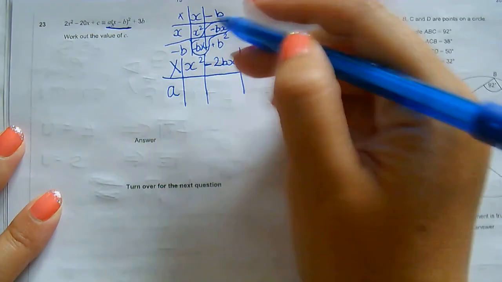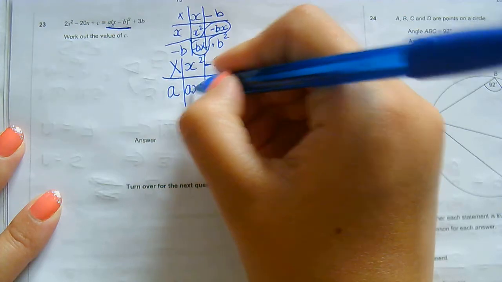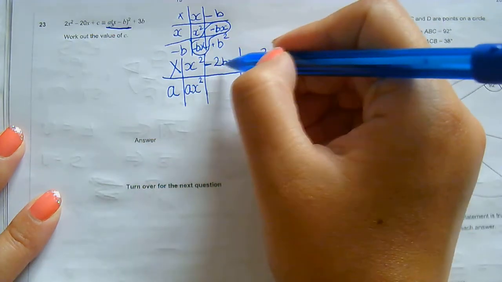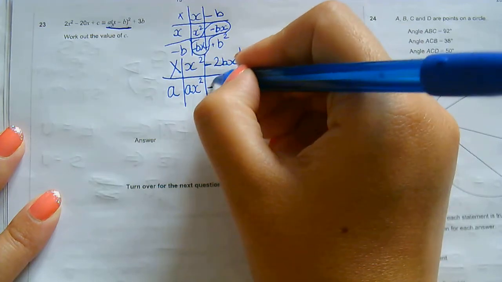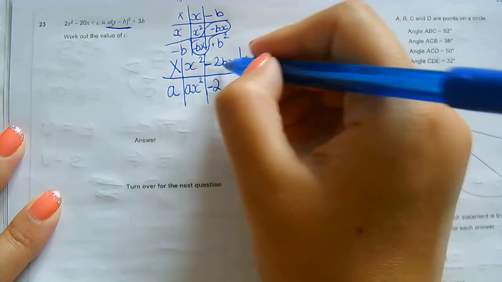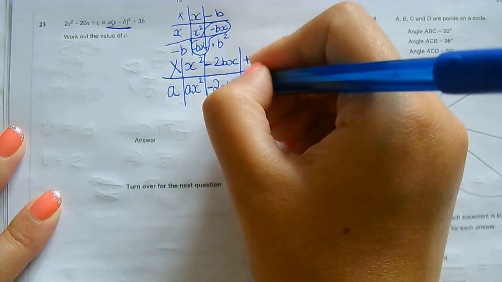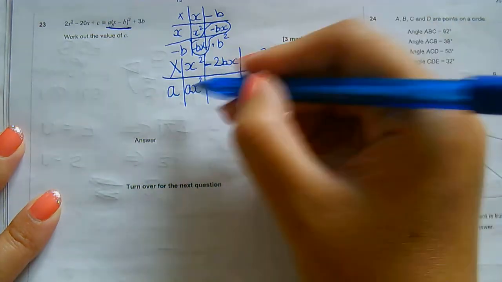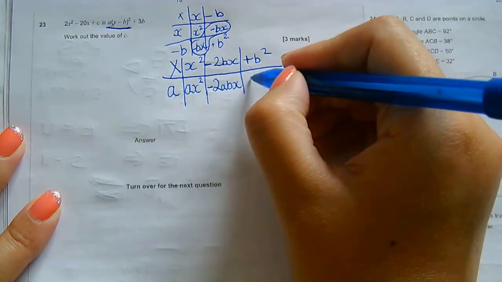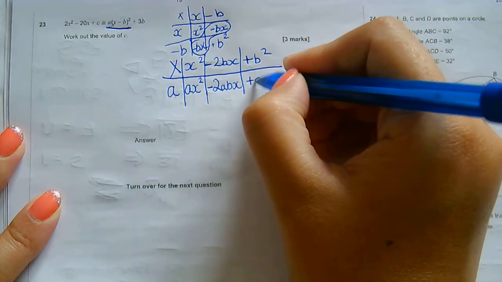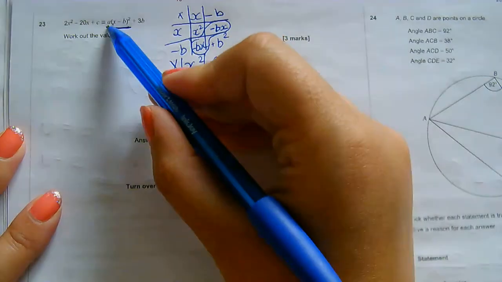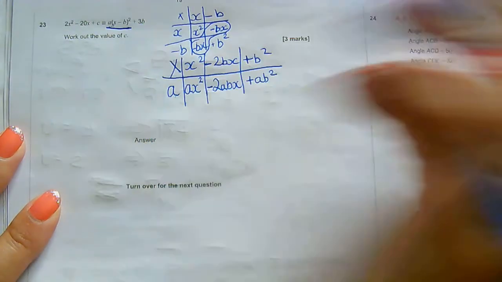So a times x squared would be ax squared, so a certain amount of number x squareds. A times minus 2bx would be minus 2abx. Again, a and b will just be numbers, and then a times b squared would give us a plus ab squared. So that's simplifying that bit, and then we've still got that plus 3b.